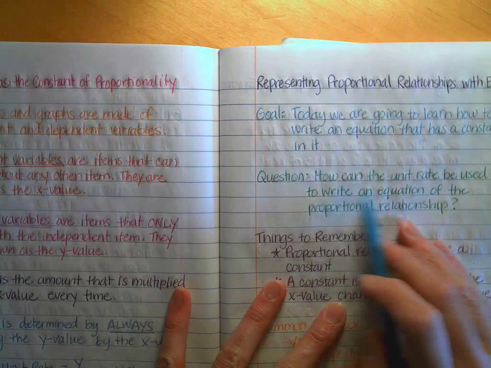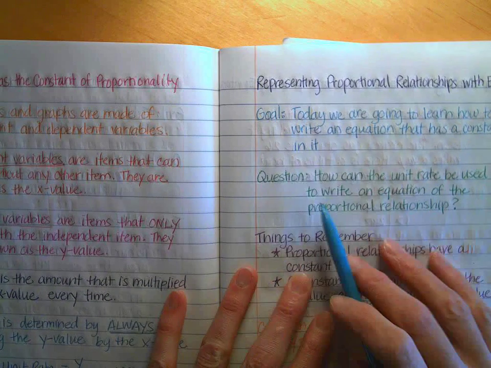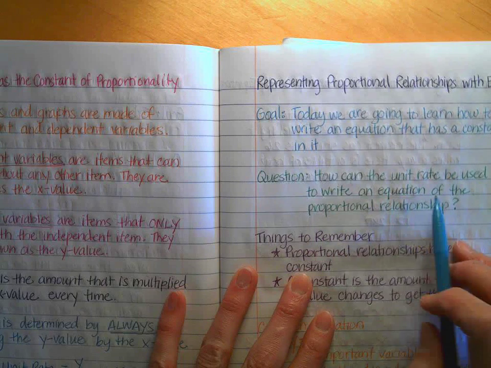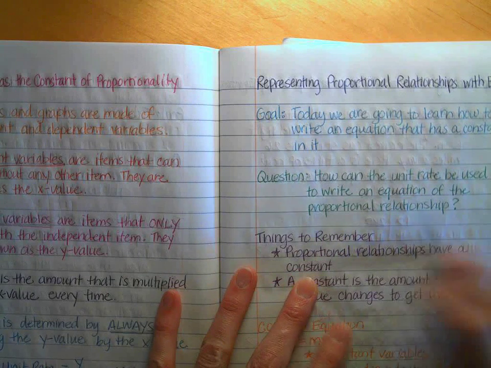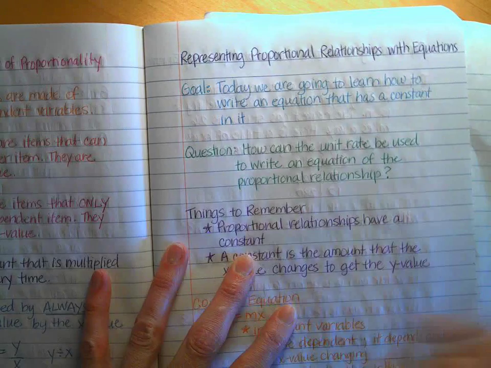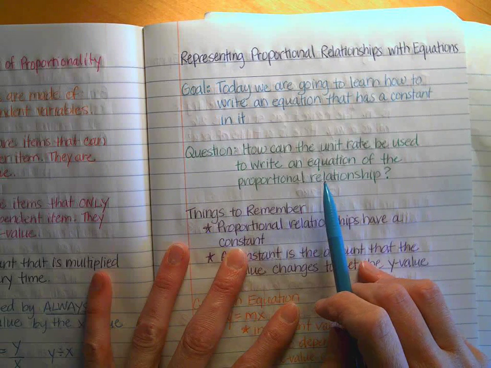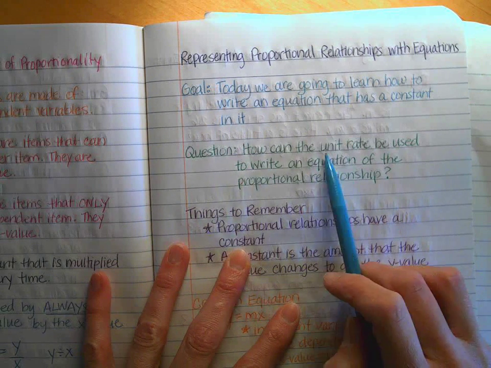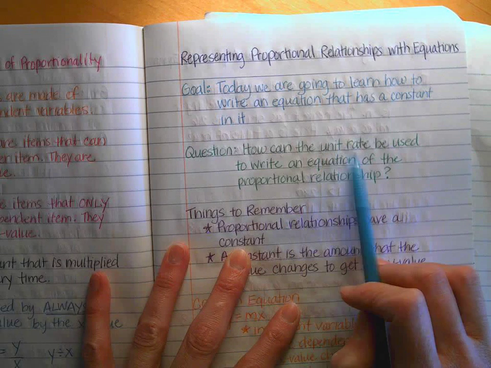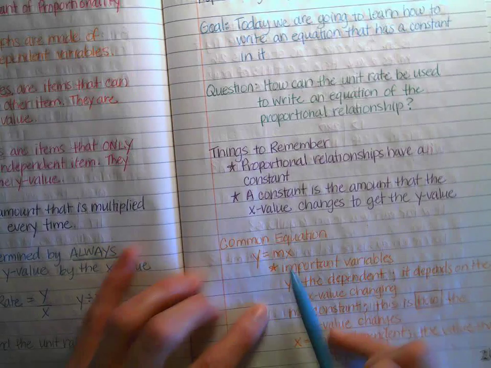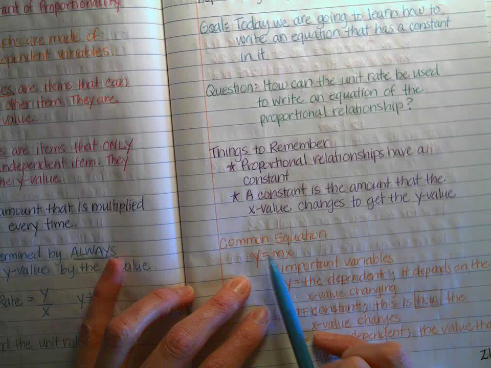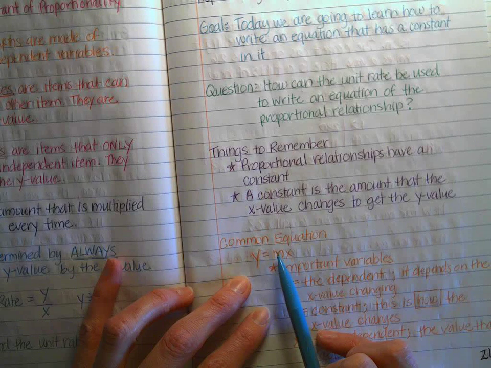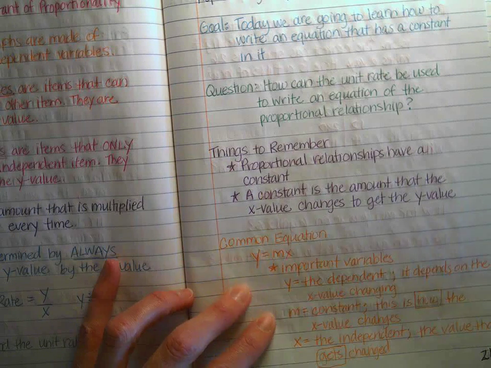So let's go back to our question of the lesson. And our question of the lesson was, how can the unit rate be used to write an equation of the proportional relationship? The answer for that question is very crucial in remembering that the constant is the unit rate. The constant is the unit rate, and then you're going to remember this equation. So y equals the constant times x.